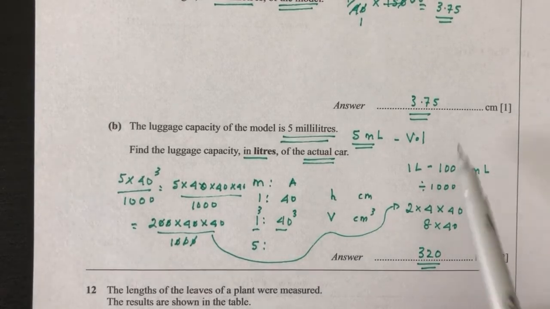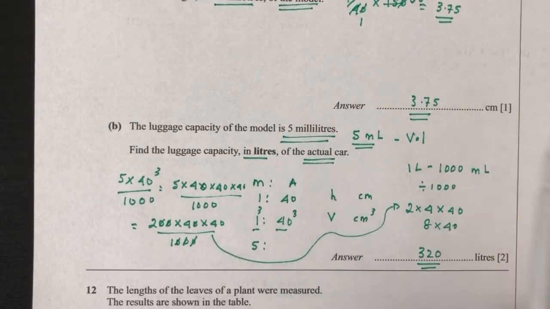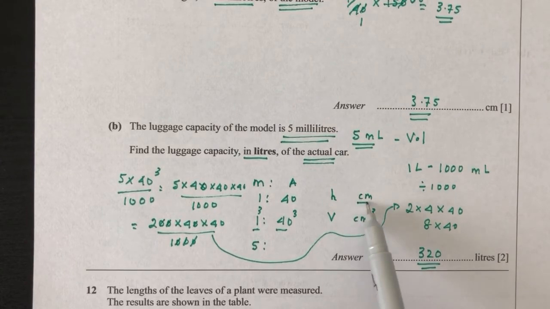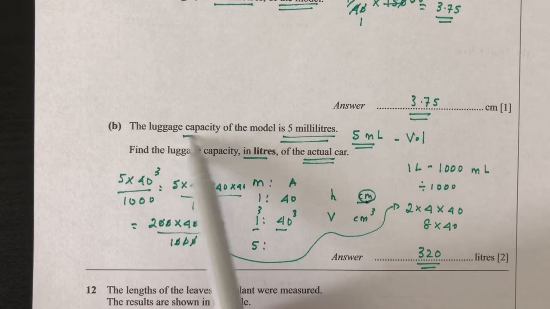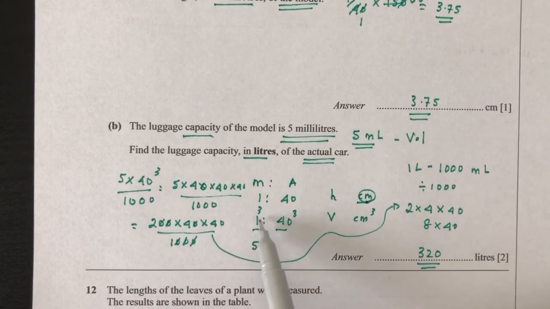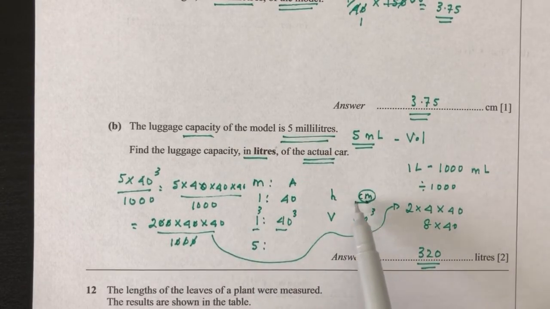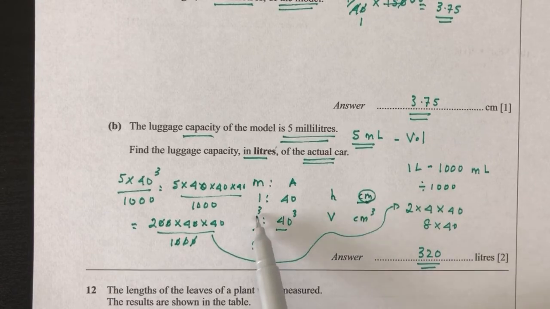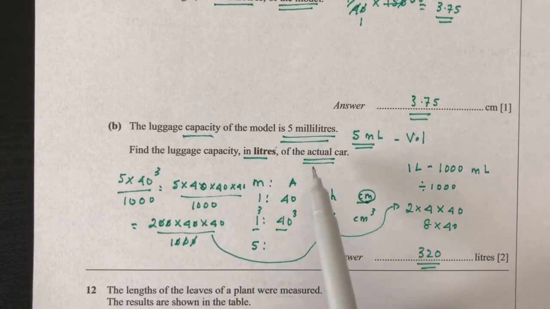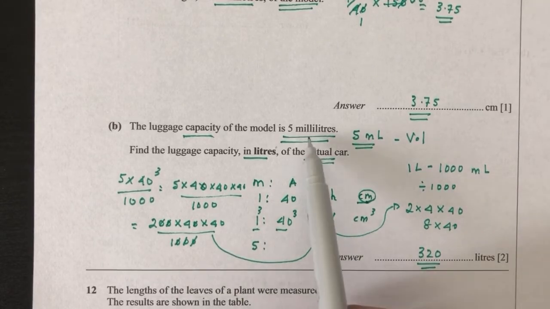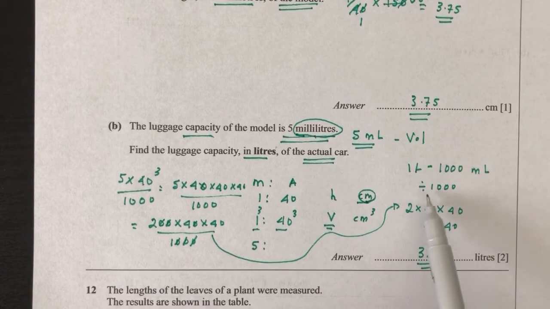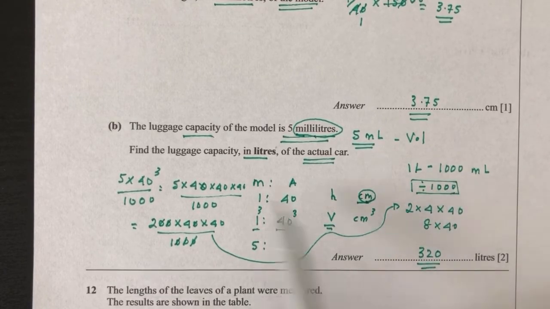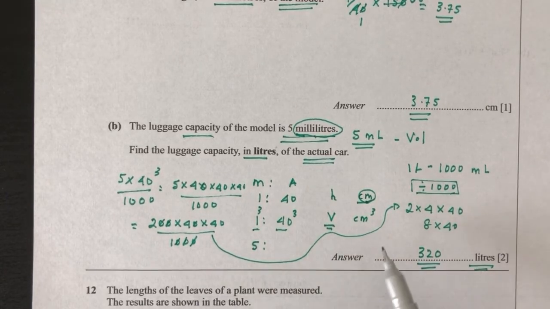So the main point here is to understand that at first we have the ratio of the normal height, which is in centimeters, but then when it has the capacity, which is the volume, we have to change the ratio by cube because the unit is cubed. So this will be the new ratio for the volume of the cars. Then here we have milliliters. If you want to convert this to liters, you have to divide by 1000. So that's what I did here, and your answer will be 320 liters for this car.